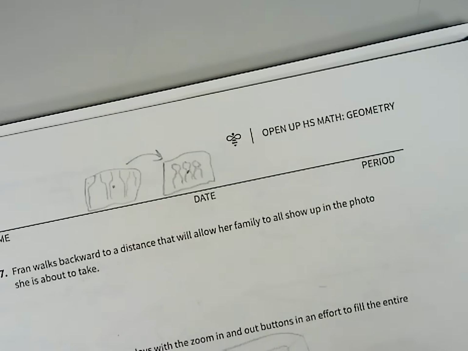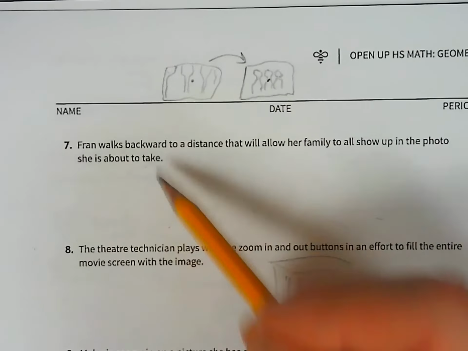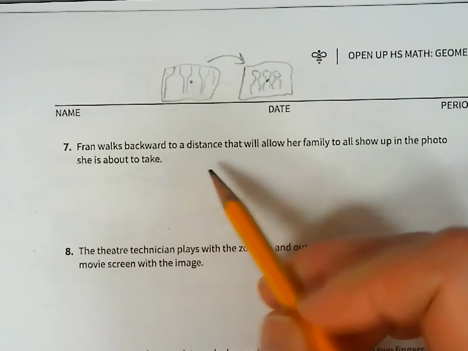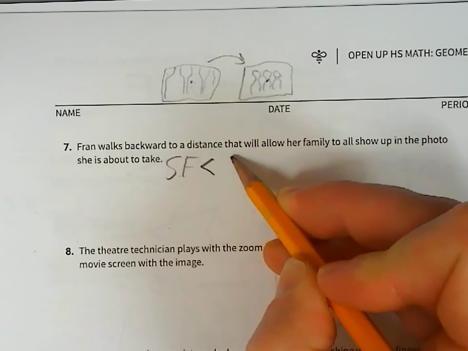Oh, the fun part. Okay, Fran walks backwards to a distance that will allow her family to all show up in the photo she's about to take. I drew this little picture. They don't fit. The people don't fit. Now the people do fit. They shrank down. So scale factor smaller than 1.